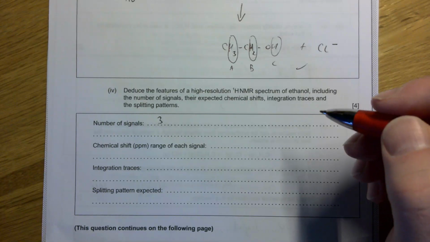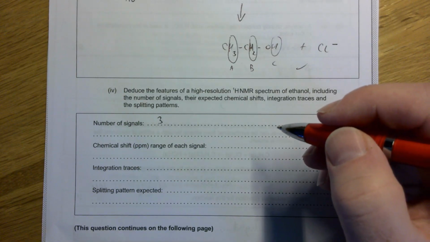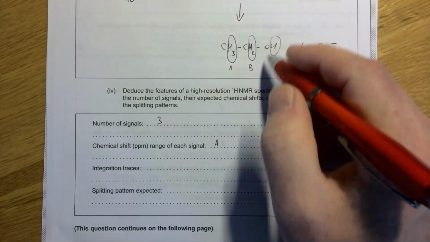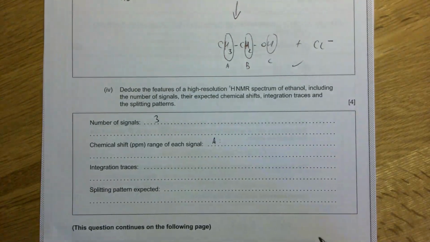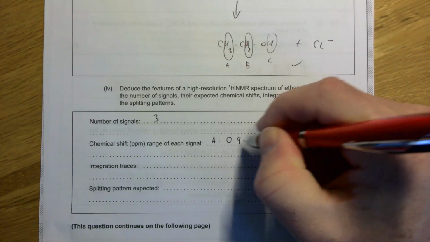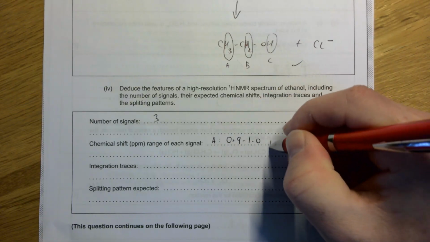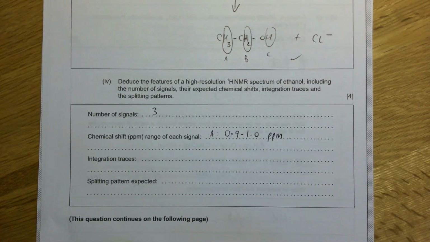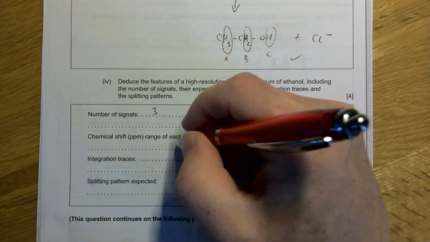What's the chemical shift range for each one? The first one, A, is just next to a CH2. If you look that up in the data book, you'll see that's 0.9 to 1.0. Make sure your dots are really clear. Make sure you know the units are ppm, although it doesn't specify you need a mark there.